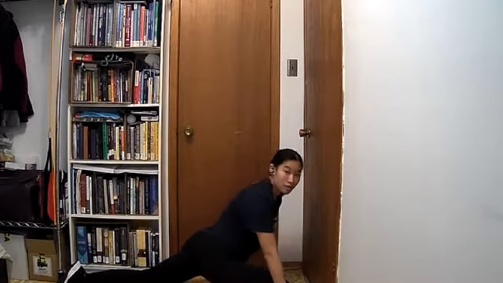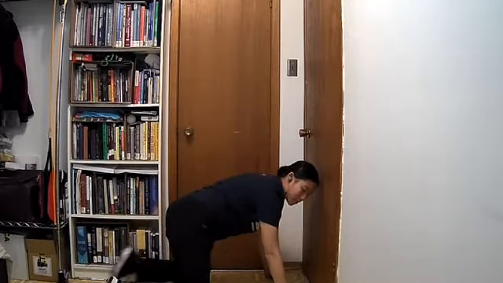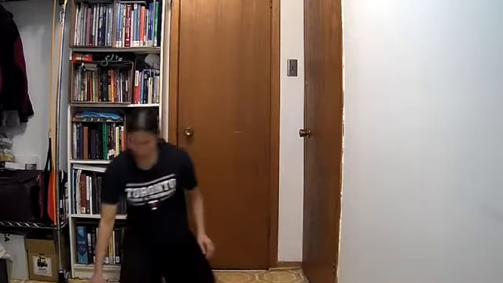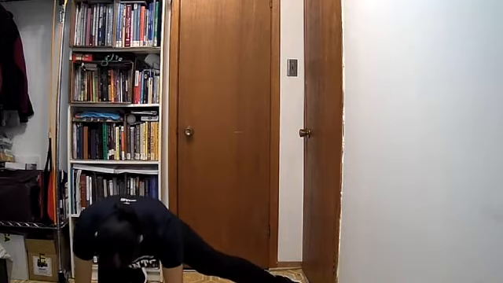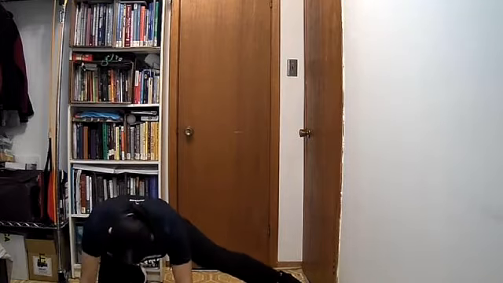Okay, so back up, we're gonna repeat everything with the other side. Hands on the ground, one leg to the outside, rocking the hips back and forth. Feeling the stretch in the inside of the thigh.